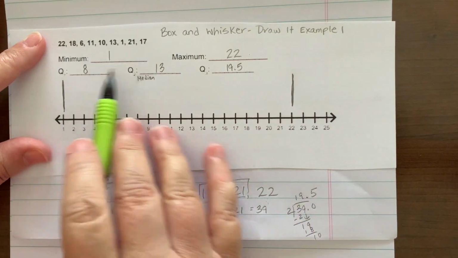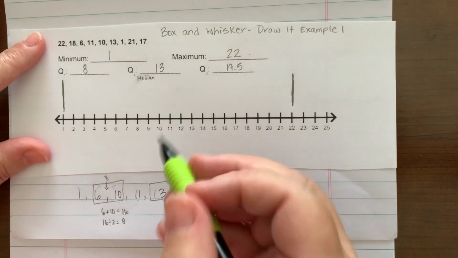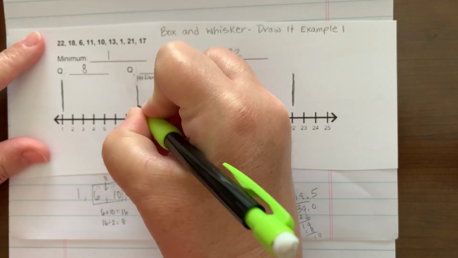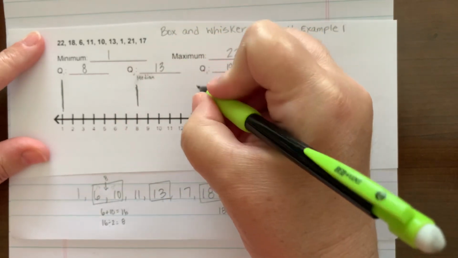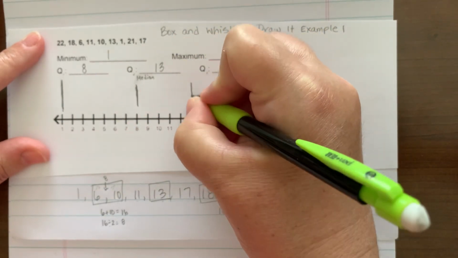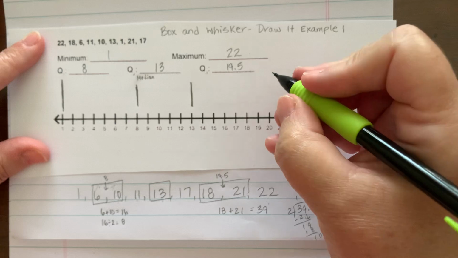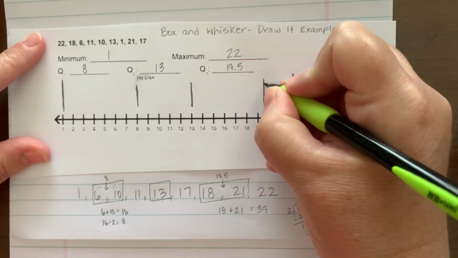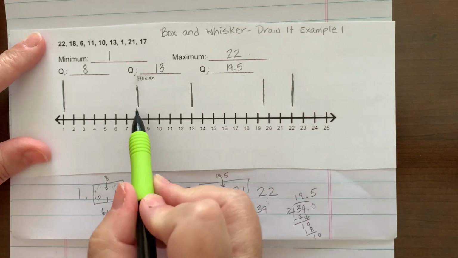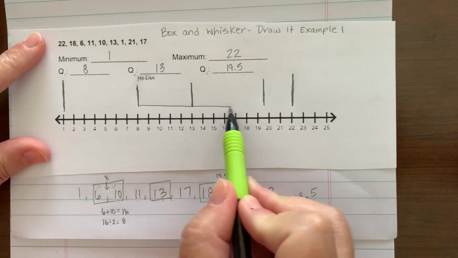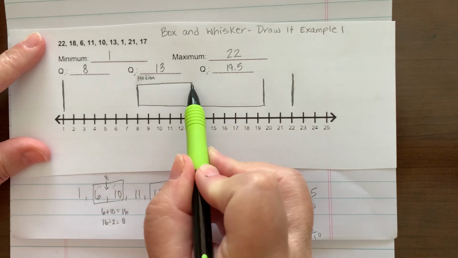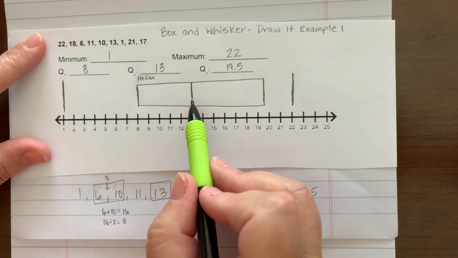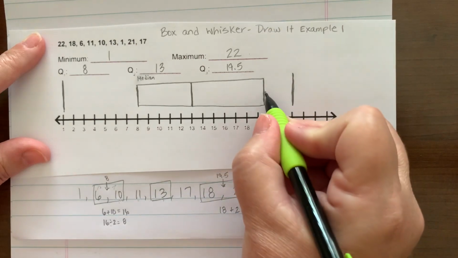Okay. Now I'm ready to plot my 3 lines for my quartiles. So I've got a quartile 1 here at 8. I have a quartile 2 here at 13. And I have a quartile 3 here at 19 and a half. Notice that I am halfway between 19 and 20 here. I go ahead and just kind of connect the dots and draw my lines. So there is my box that includes my quartile 1, quartile 2, and quartile 3.